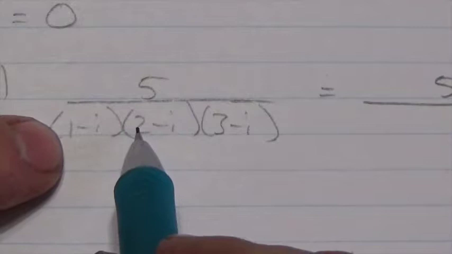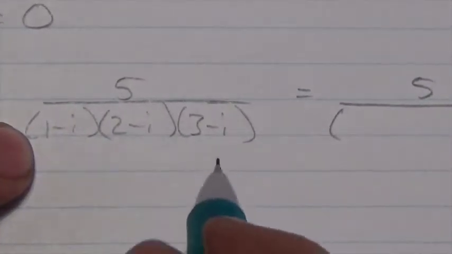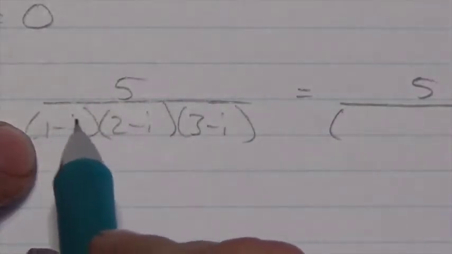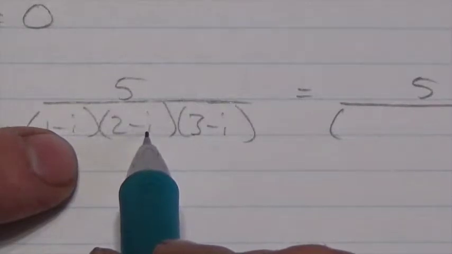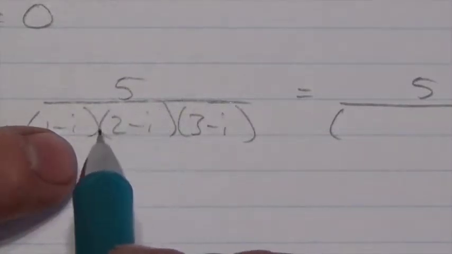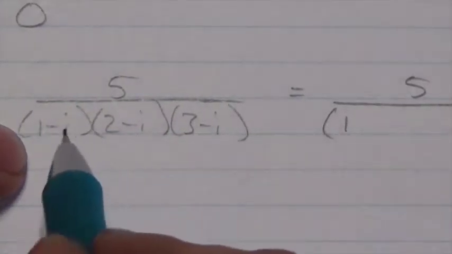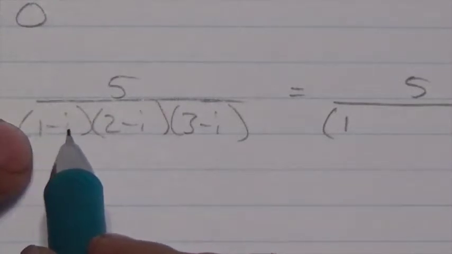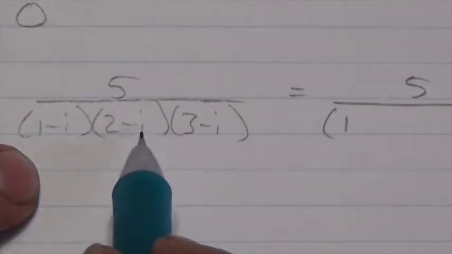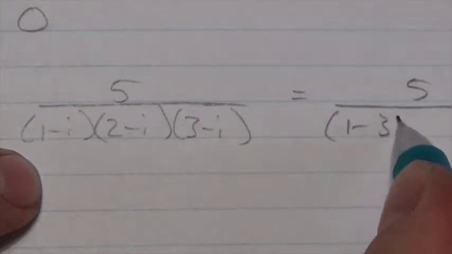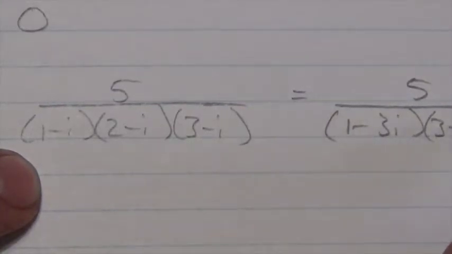1 times 2, and I'm going to be kind of lazy here. 1 times 2 is going to be 2. And I'm going to put together the real terms because I know negative i times negative i would be positive i squared. But that's going to make that negative 1. So I'm going to get 2 minus 1 is going to be 1. There's my real part. Now my imaginary part, okay, that was going to be negative 2i and negative i, so negative 3i. And then 3 minus i is that second term.